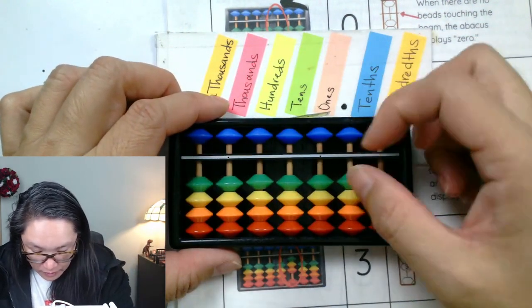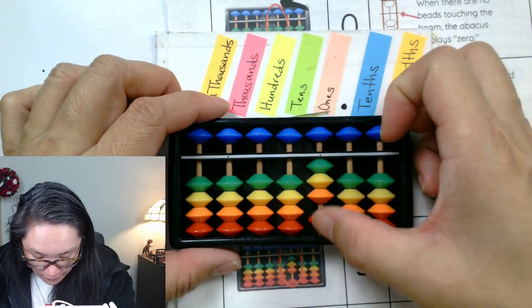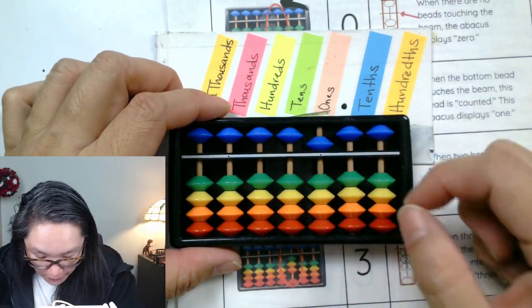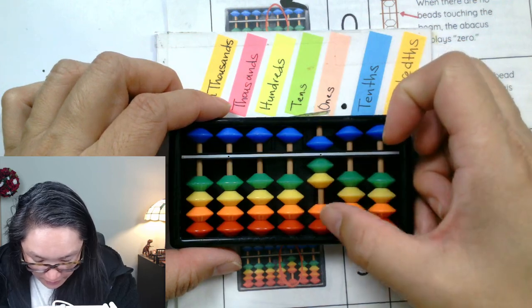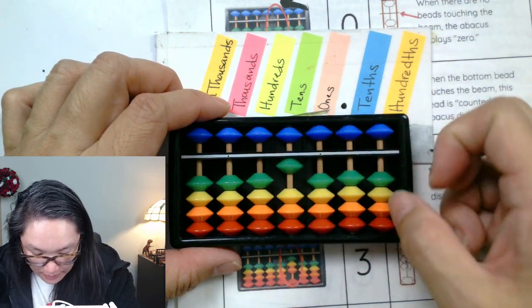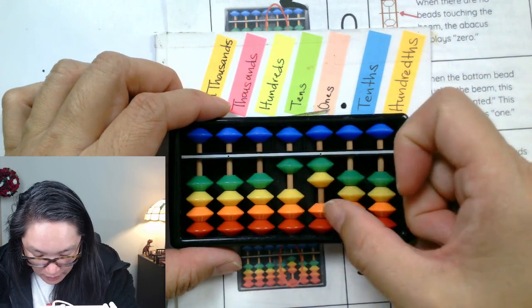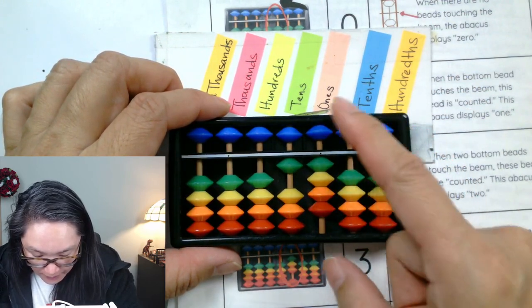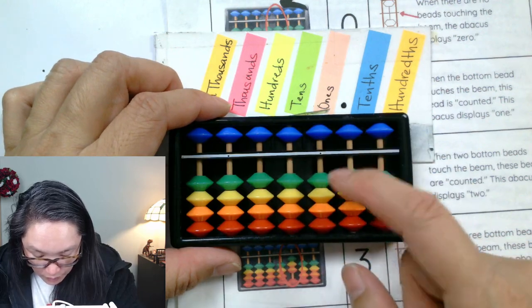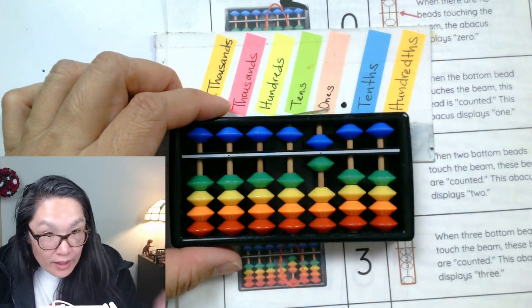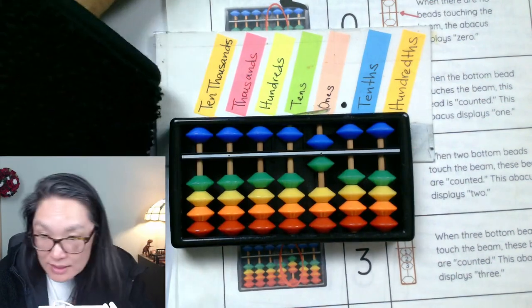So we're going to count 1, 2, 3, 4. And then after 4, we have 5. After 5, we have 6, 7, 8, 9, and then 10. 10, 11, 12, 13, and 14. So notice we have 15. When we have 1 and then we add the 5, now we have 6.